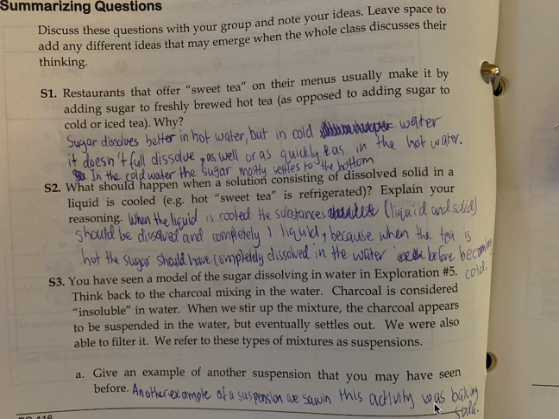For number 2, I put when the liquid is cooled, the substance, the liquid and solid, should be dissolved completely and become one liquid, because when the tea is hot, the sugar should have completely dissolved in the water before becoming cold.